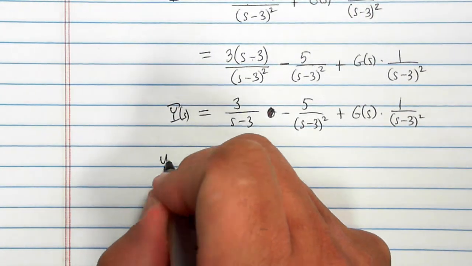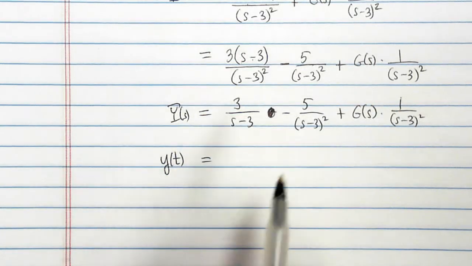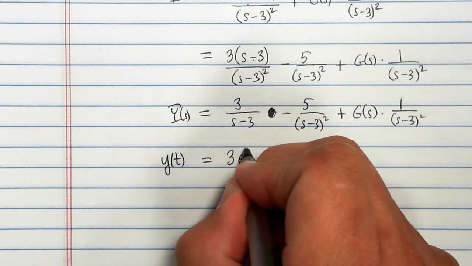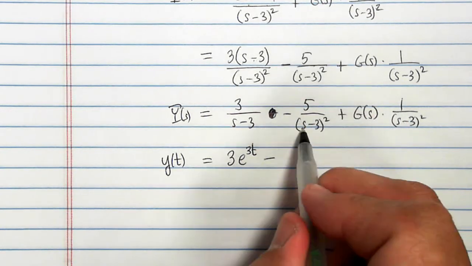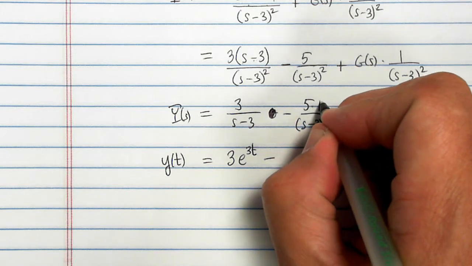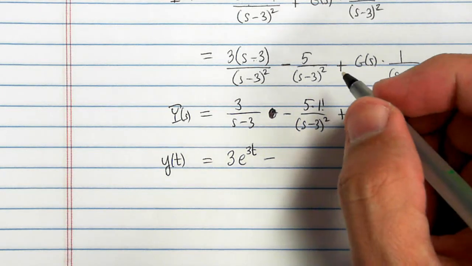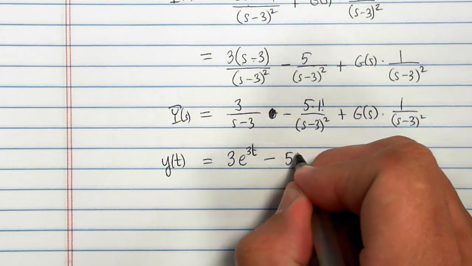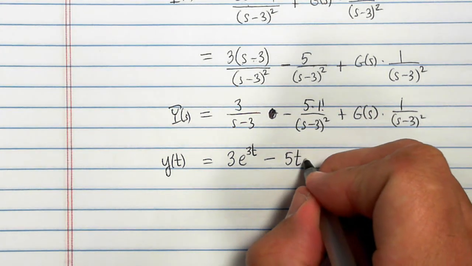We now find the inverse Laplace transform. The inverse Laplace transform of this first fraction is 3e to the 3t. The inverse Laplace transform of this function, it's 5 times 1 factorial on top. So we have 5t to the first, e to the 3t.